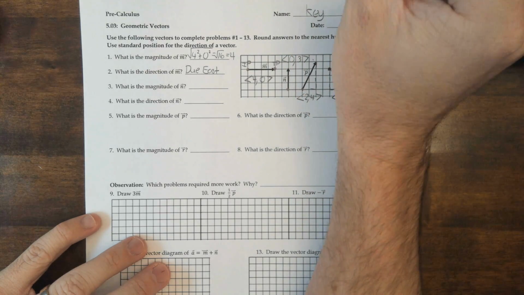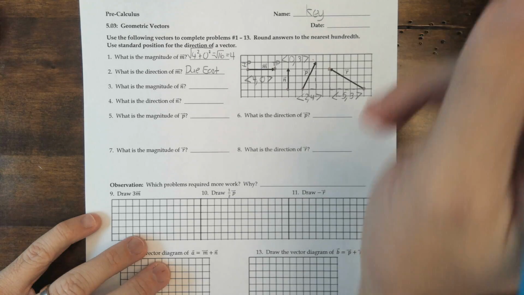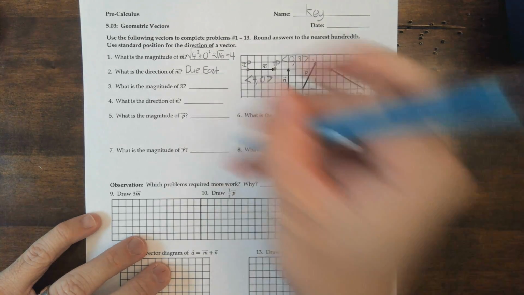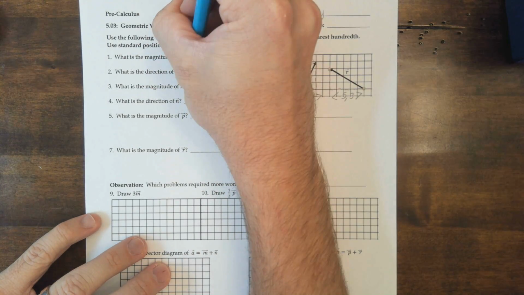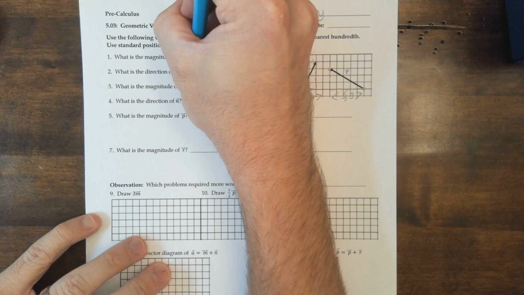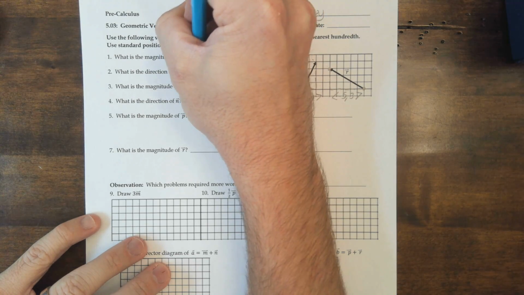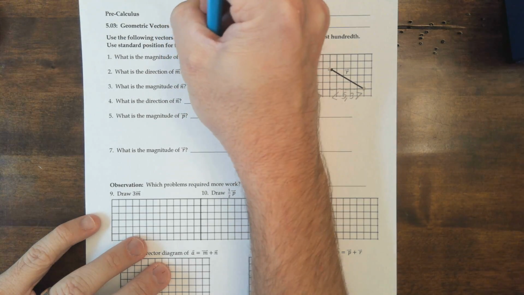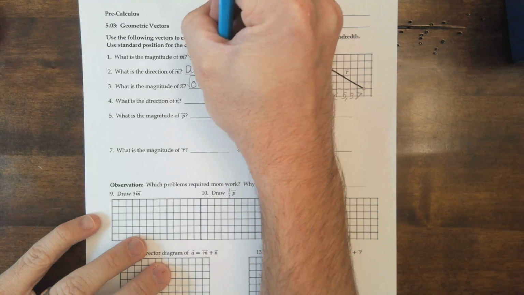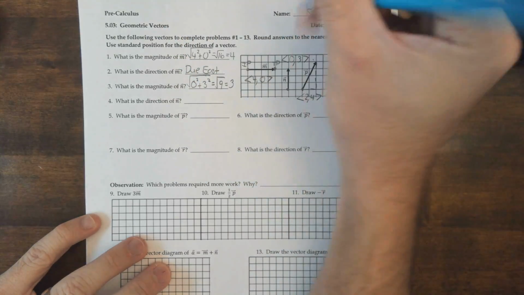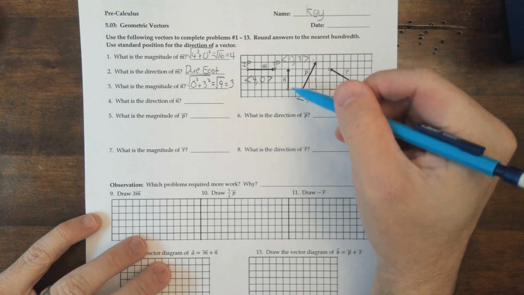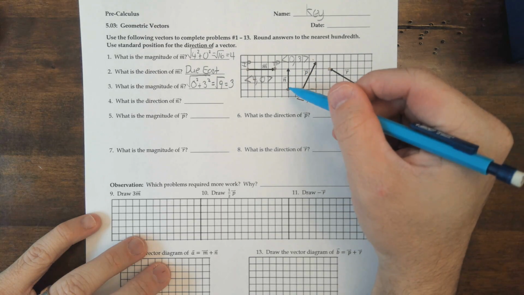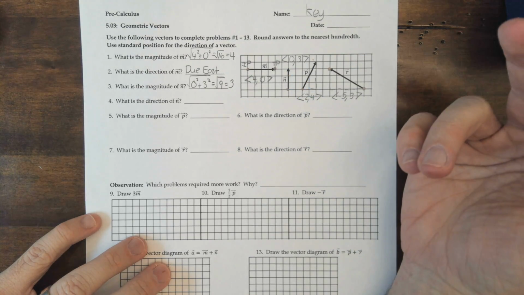Now it says, what is the magnitude of n? Same thing. I'm taking the square root of my components squared added together, so it's the square root of 0 squared plus 3 squared. You get the square root of 9, which equals 3, and we can tell that's the length of the line because it's just going up 1, 2, 3.